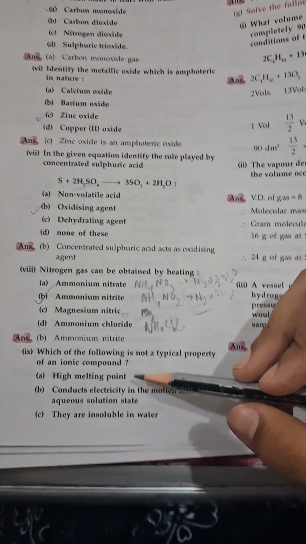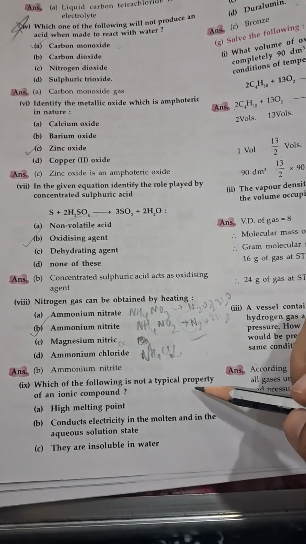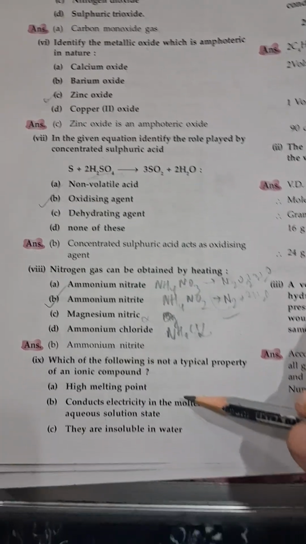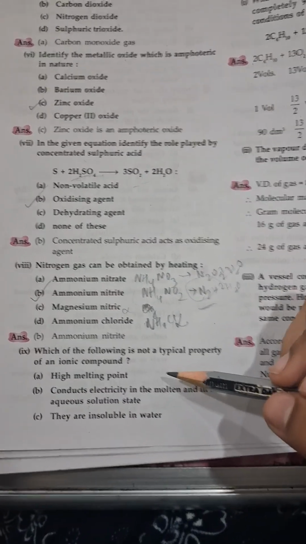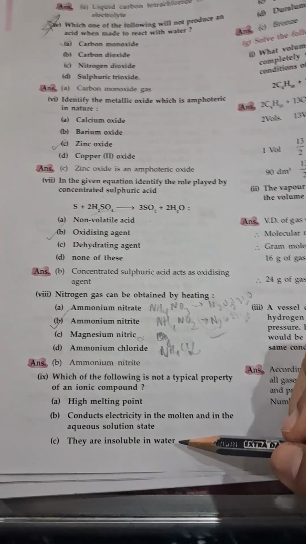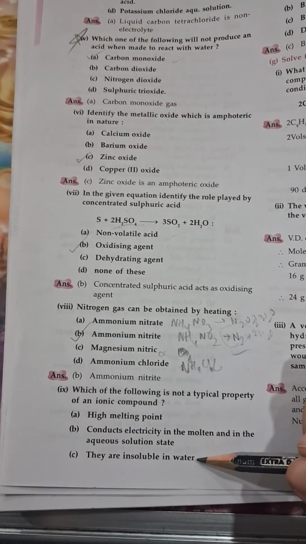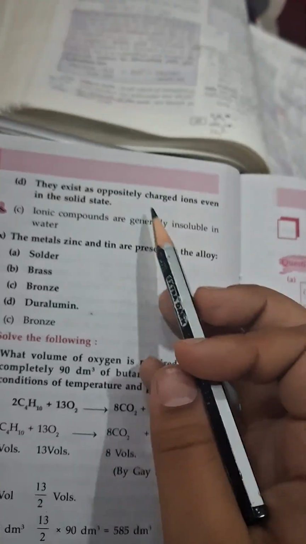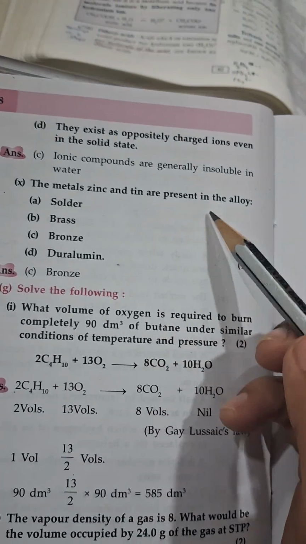Which of the following is not a typical property of an ionic compound? It has a high melting point. Yes, an ionic compound will have a high melting point, because it has strong bonds. Conducts electricity in molten and aqueous state. That's also correct. They're insoluble in water. That's not correct. And they exist as oppositely charged ions. That's true.